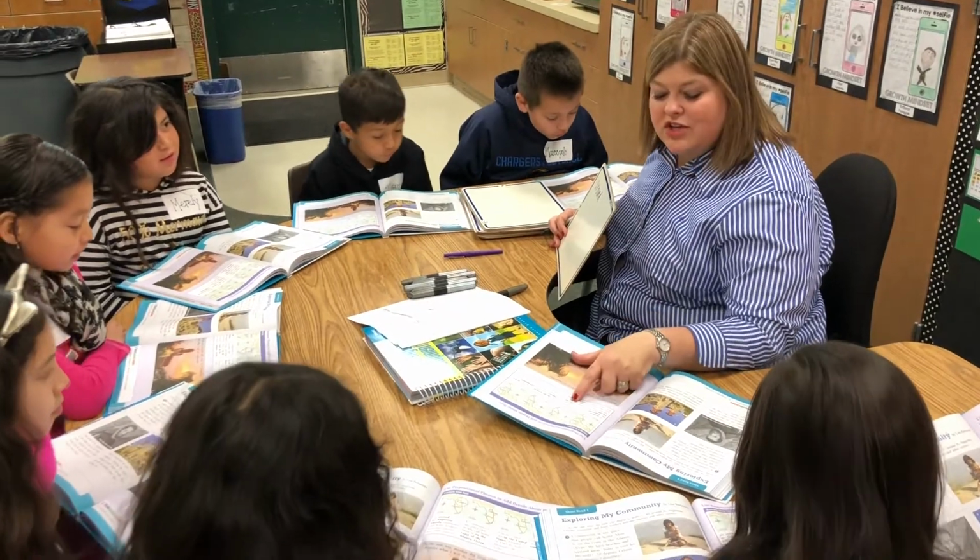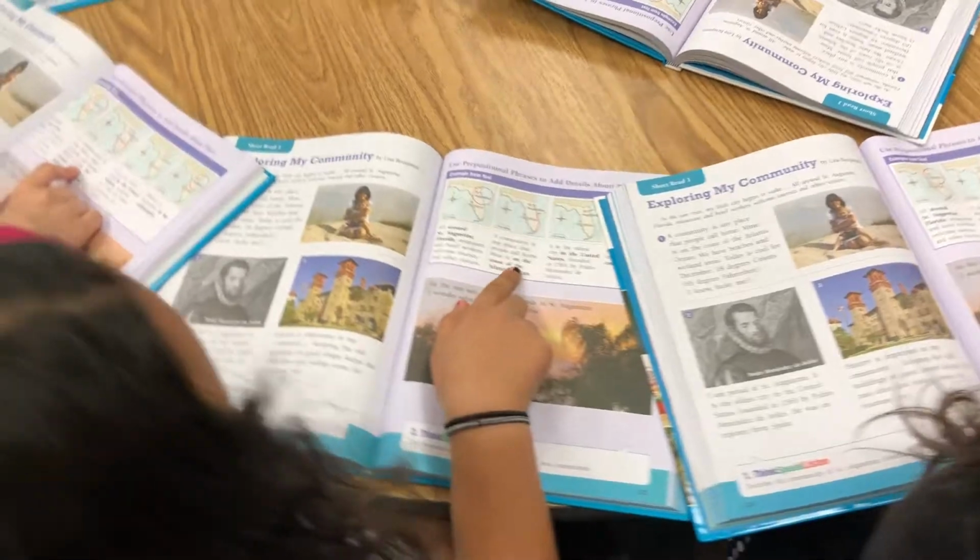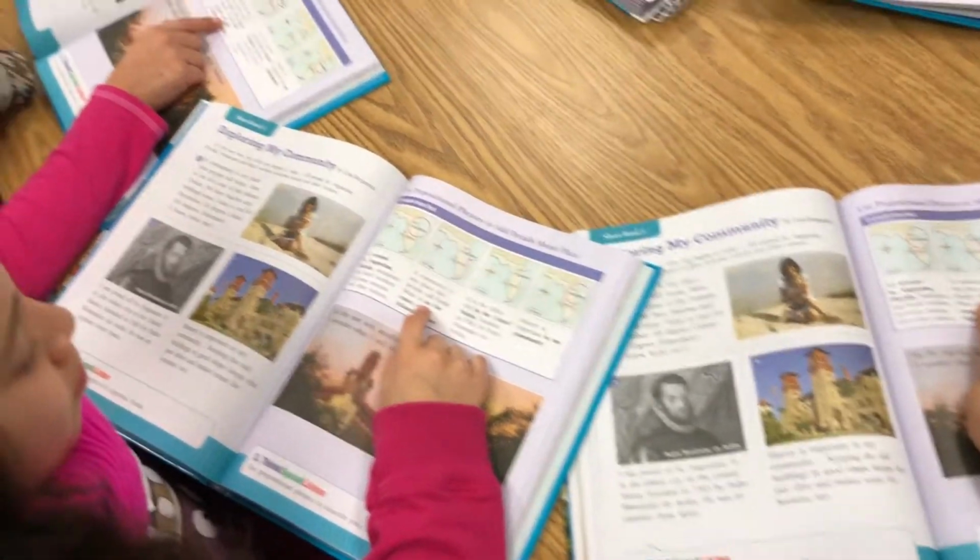On. You got it. So touch the word on for me. And it's just right in front. And it tells us that it's on the Atlantic Ocean.